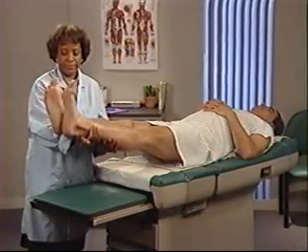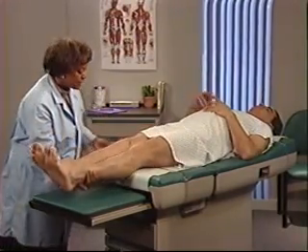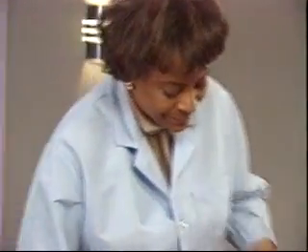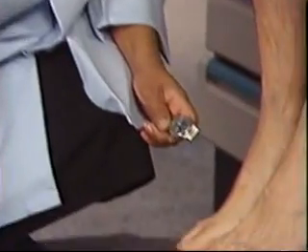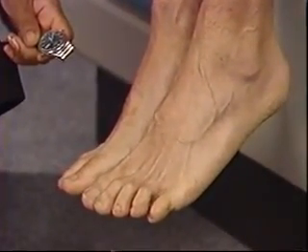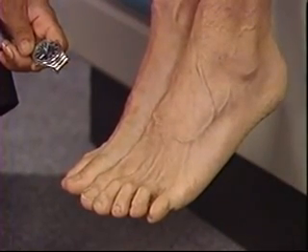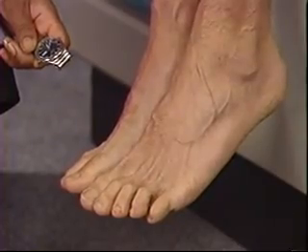Now have the client sit up and dangle his legs over the side of the table. Compare the color of both feet and note the time it takes for color to return to them, usually 10 seconds or less. Also note the time it takes for the superficial veins in the feet to fill, usually about 15 seconds. You should see no rubor or dusky redness.